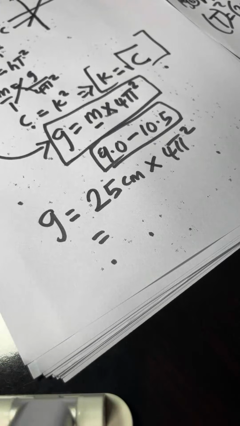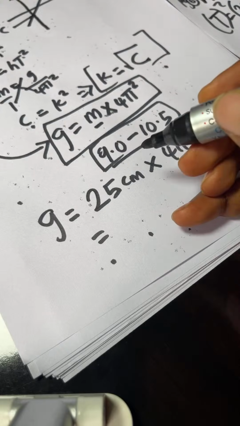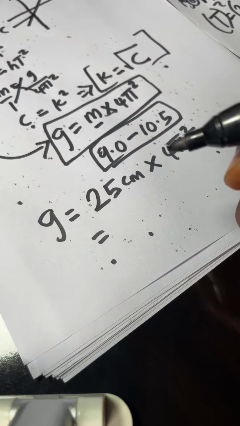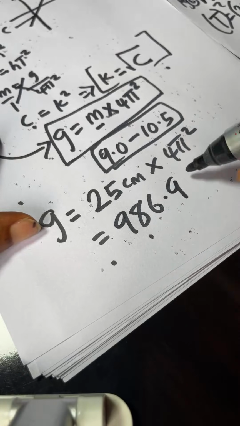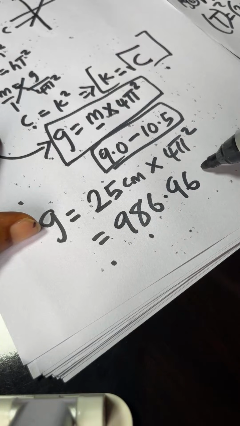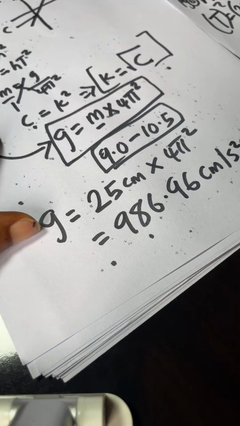Everybody point your calculator. 25 times 4 pi square. Wow, I'm seeing a very good answer. 986.96. Is that what you're having? 986.96 centimeter meter per second square.